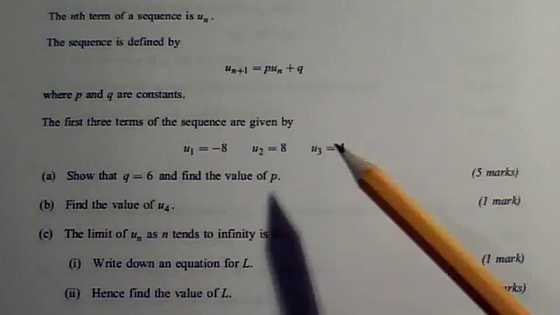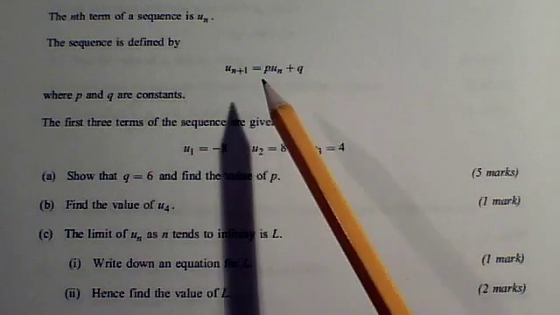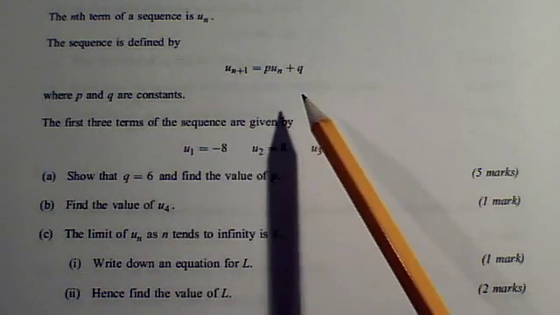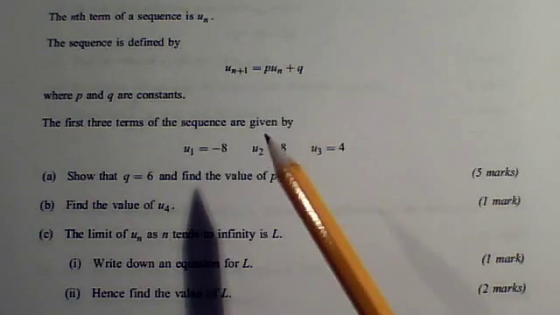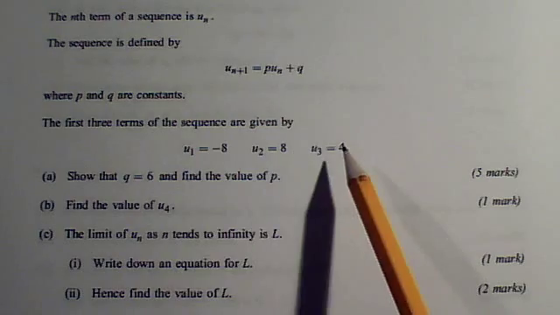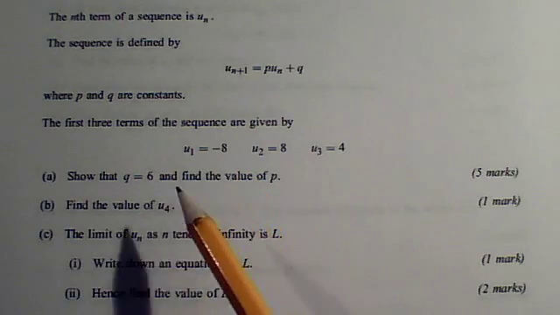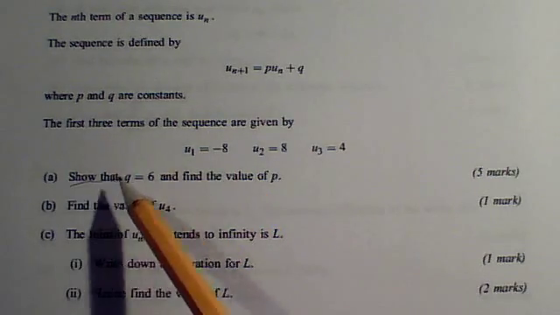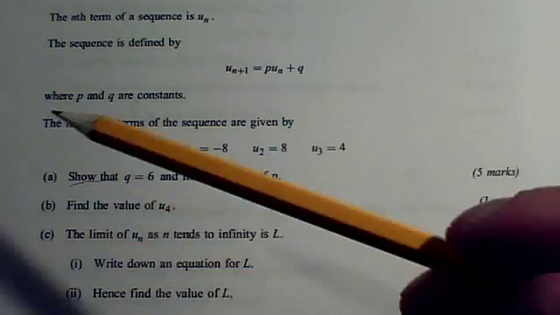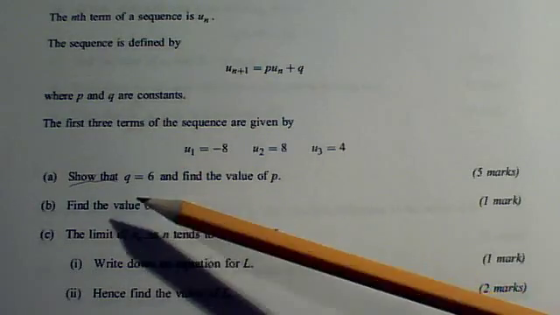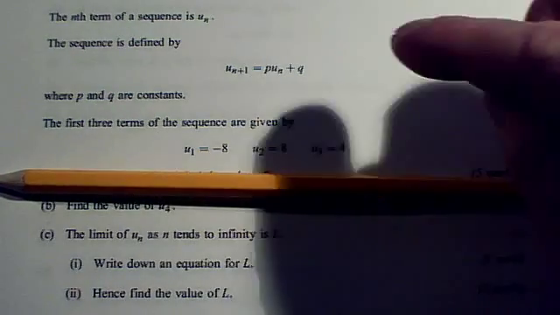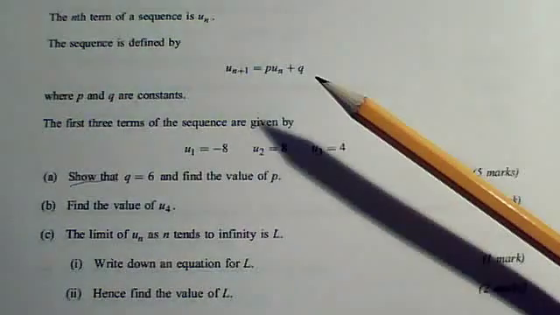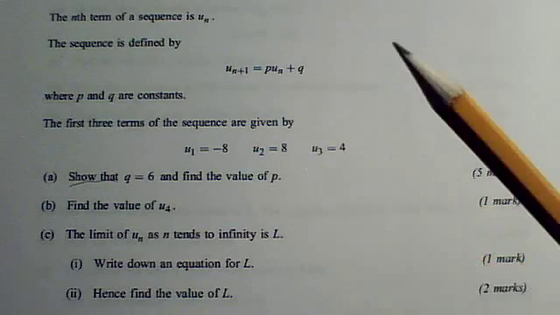Okay, here's a question about the sequence. This is how the terms of the sequence are generated, but to use this you'd need to know P and Q. But we do know the first three terms, and our task is going to be to find P and Q. This is a "show that" question, which means this is what we want to end up with. Don't try and use that Q is 6 until you actually get there using the given information, so forget all about that. Here's your starting points, the formula and the first three values.